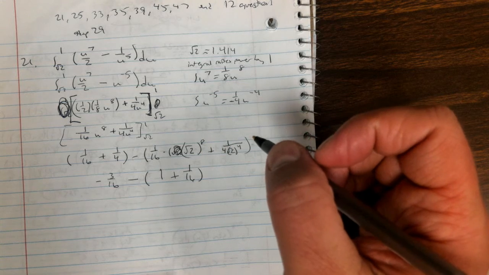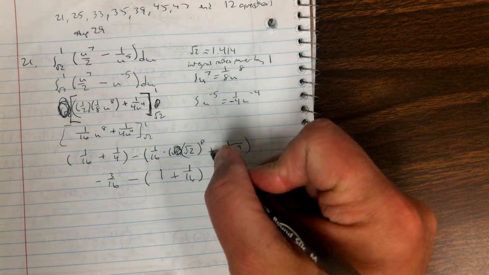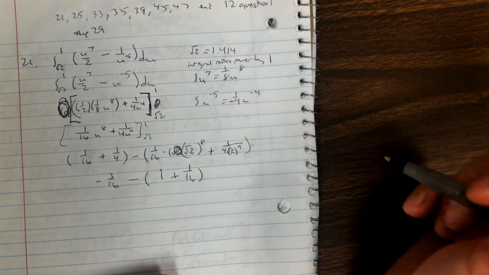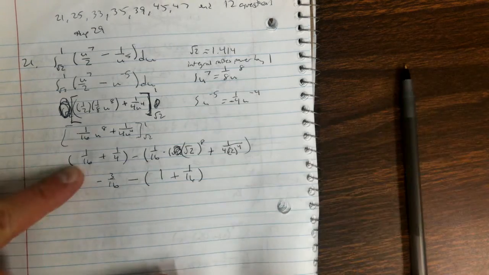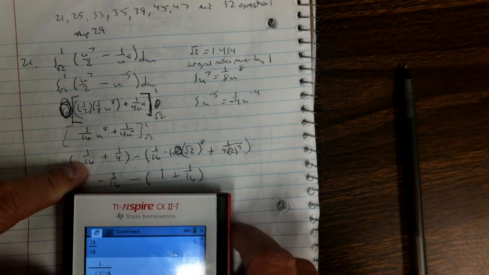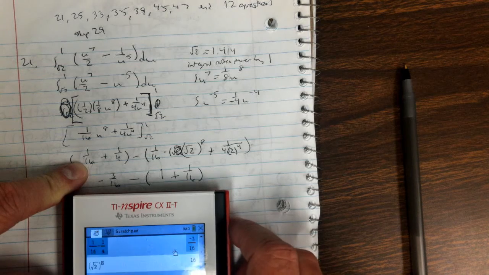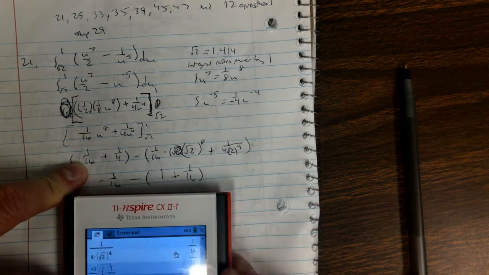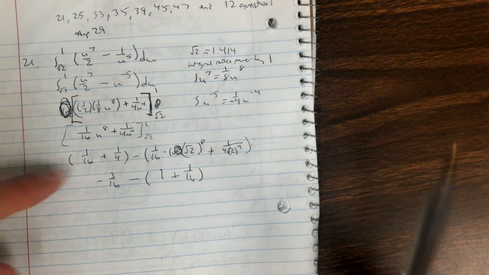Okay, so let's make sure this is right. We need 1/16 plus 1/4. That gives you 5/16.